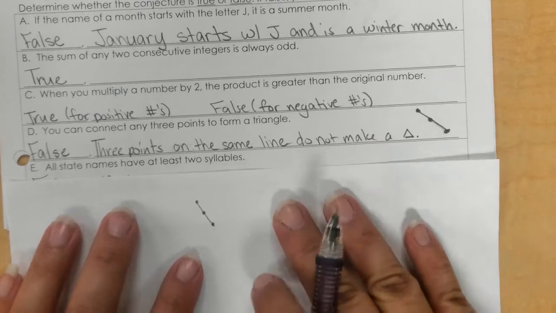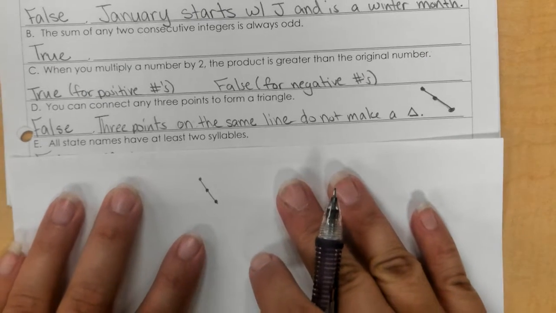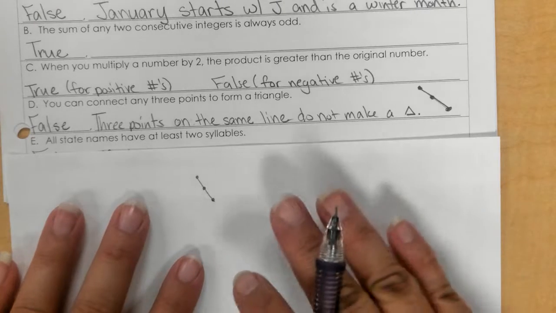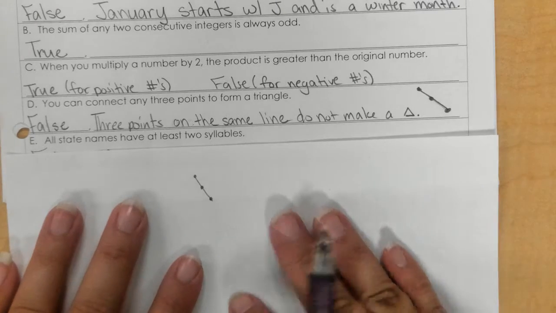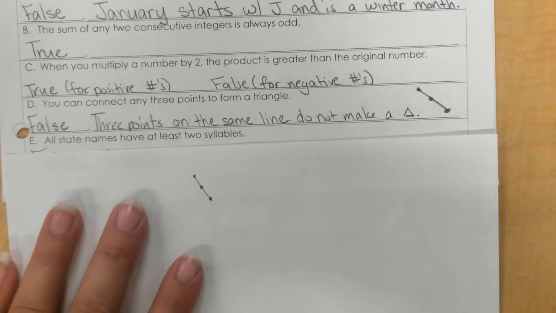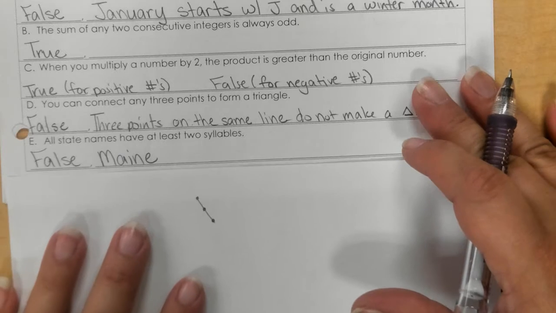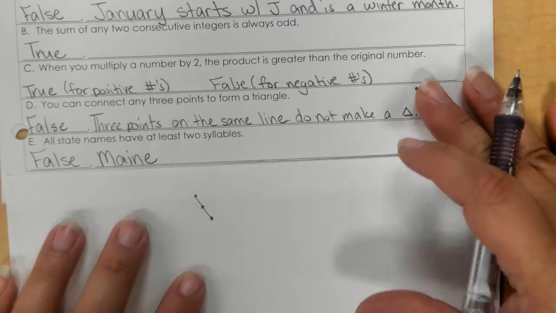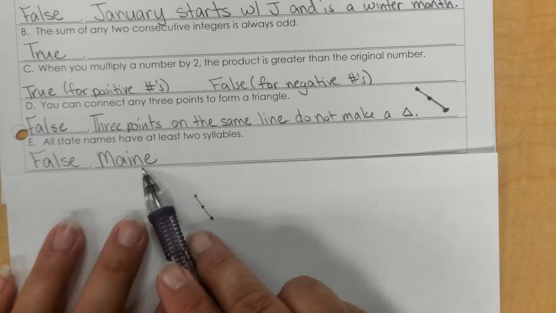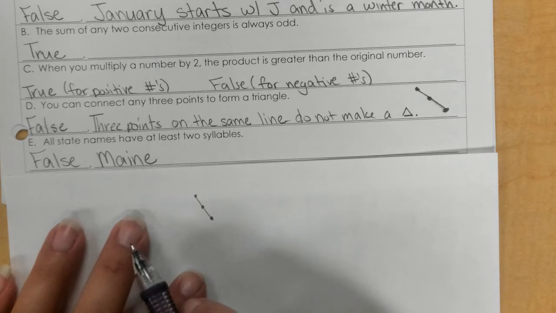And then lastly, all state names have at least 2 syllables. I'm thinking like Indiana, Vermont, just any state you can think of. Figure out how many syllables it has. I came up with Maine being the only one that has 1 syllable, so that's false. So Maine is our counterexample to prove that this is false.